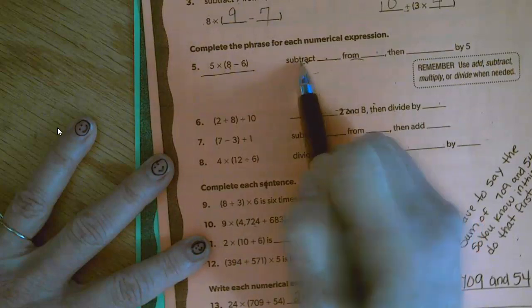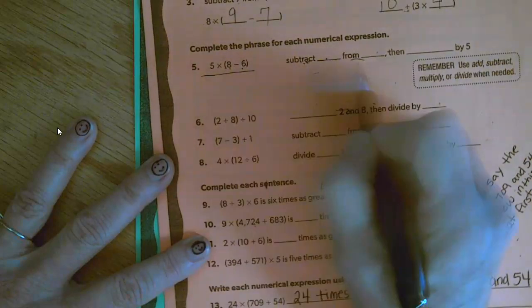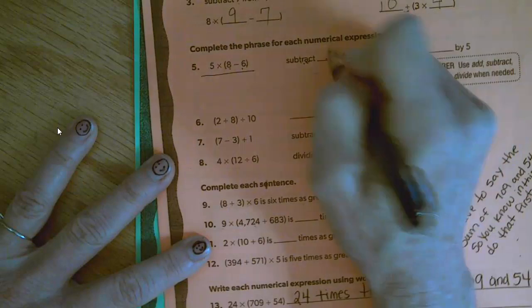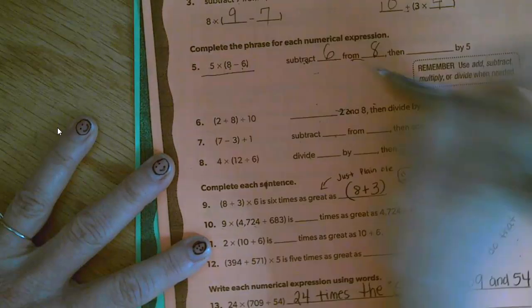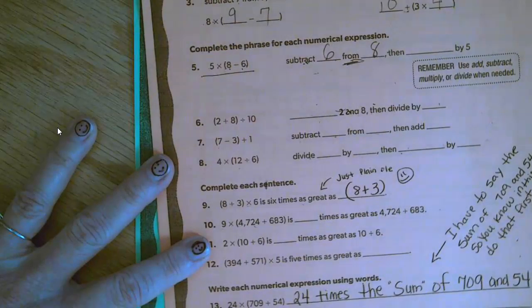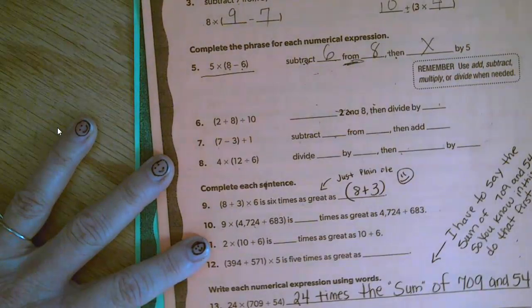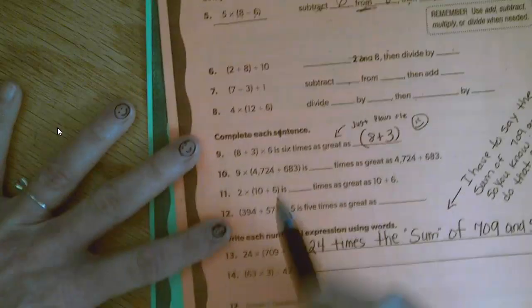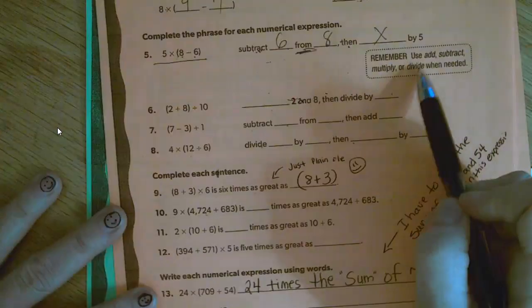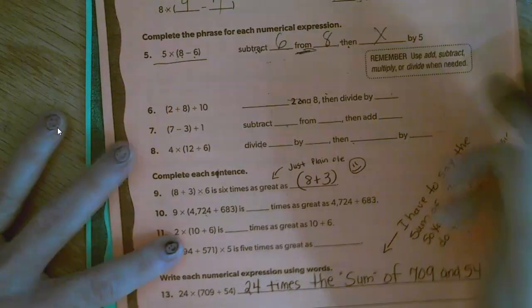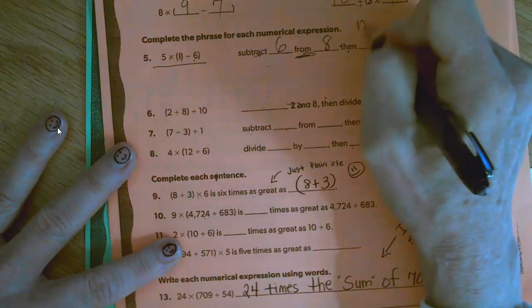It says subtract 6 from what number? 8. Subtract 6 from 8. So those from wordings are a little bit tricky. And then I'm going to multiply by 5. Oops. Use add, subtract, multiply, or divide. Maybe I should write multiply.